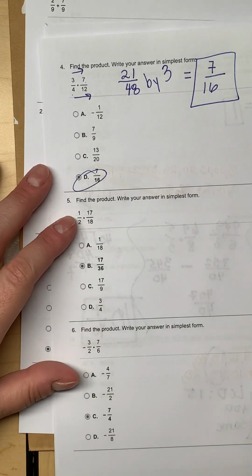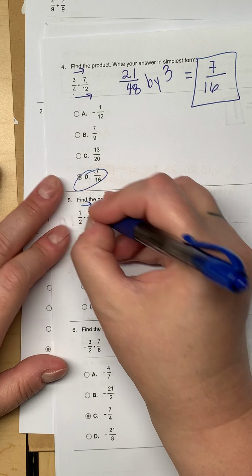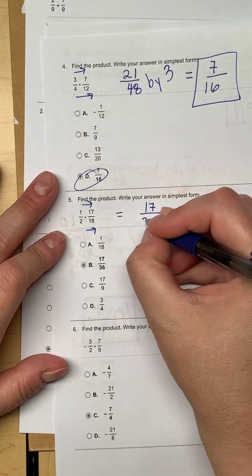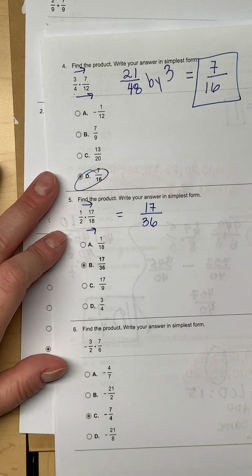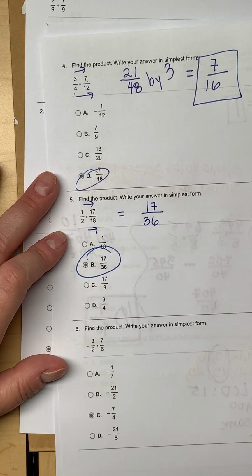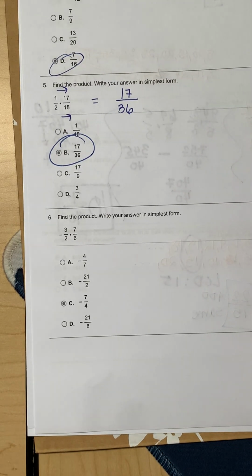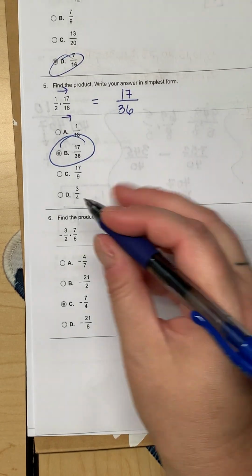Okay, let's go to number 5. Find the product. So we multiply left to right. And we get 17 over, I think, 36. And then you cannot reduce it because 17 is prime. Okay, let's look at number 6.